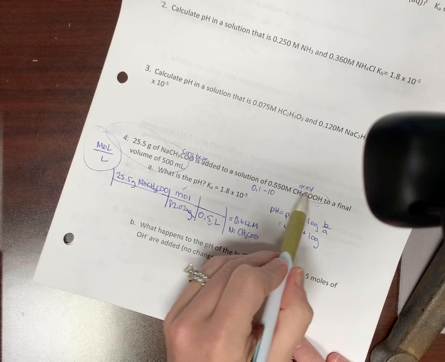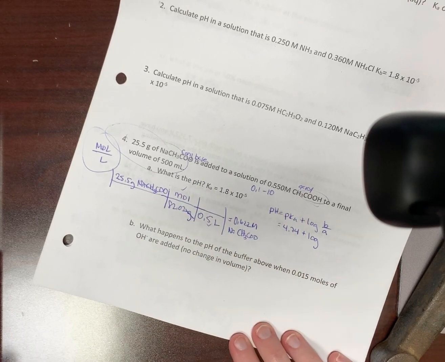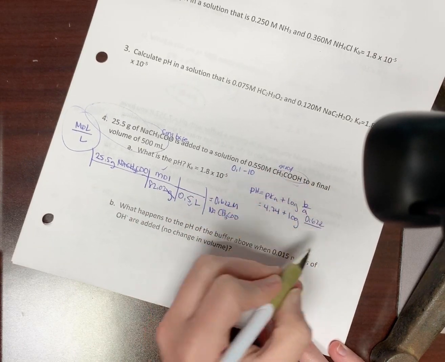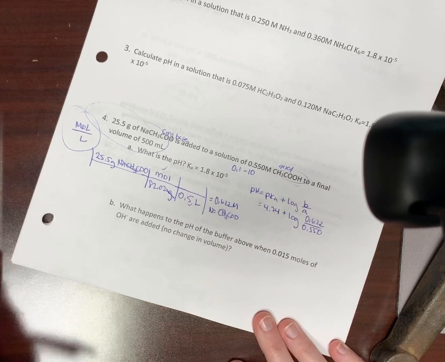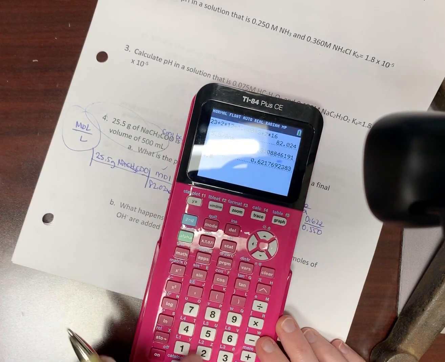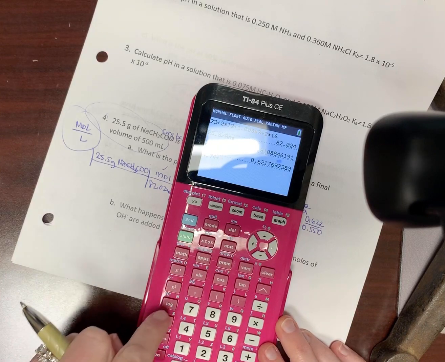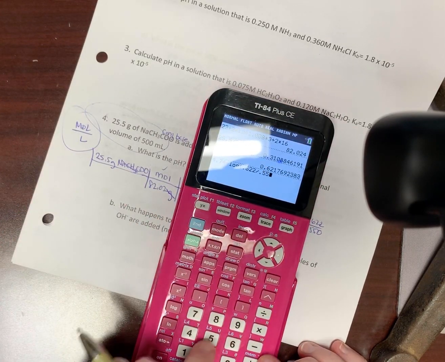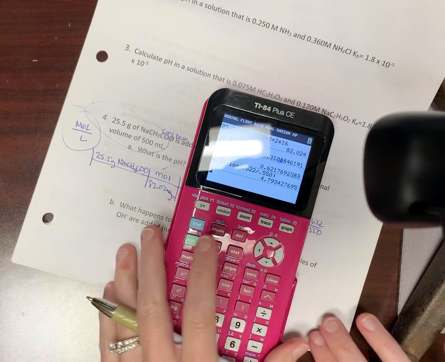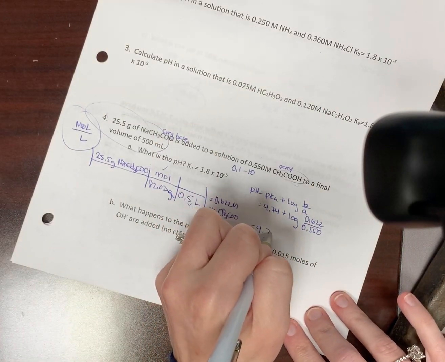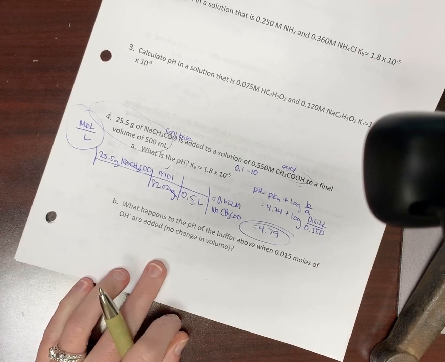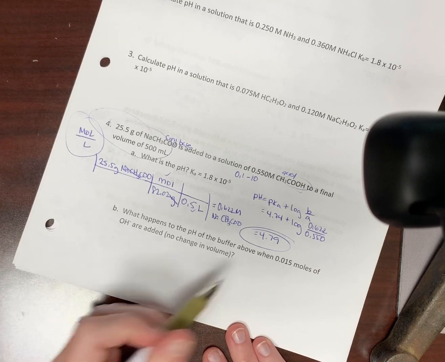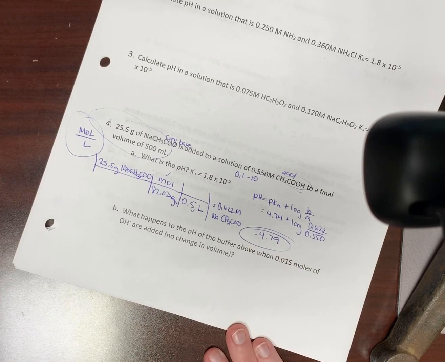Remember, work in the problem. Identify your acid and your base first. So base here, 0.622, acid 0.550. So 4.74 plus log 0.622 divided by, I already forgot, 0.550. 4.79. All right, so that's our initial system. Which makes sense because we have slightly more base, so it should be more basic.